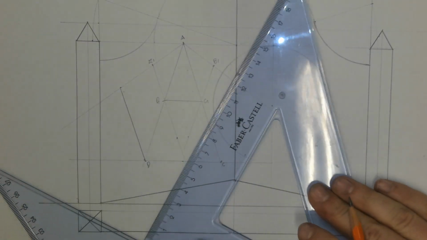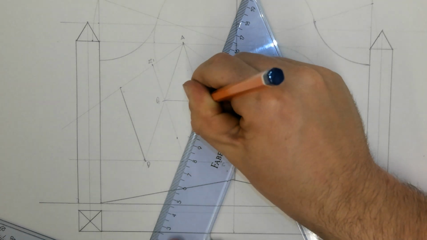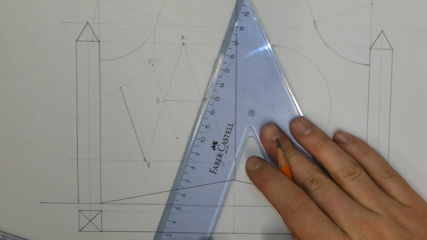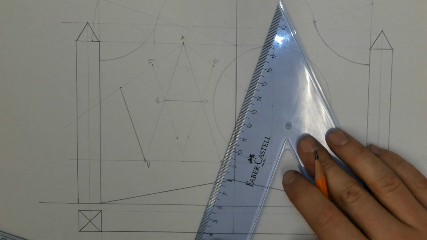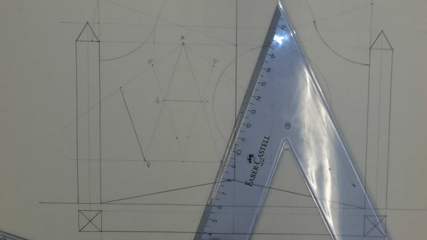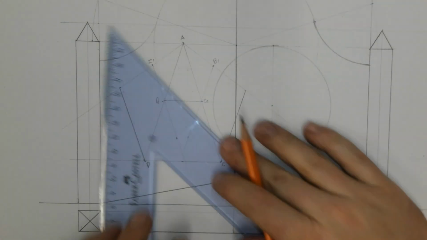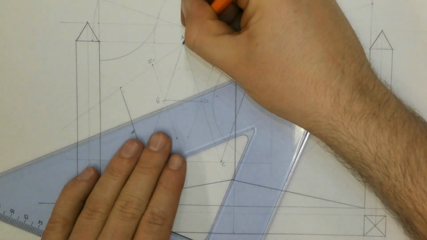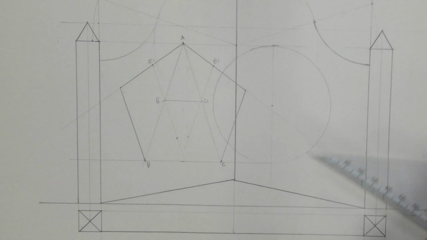You've now gotten the lengths of sides. There you go. Then you can go start drawing the star then. You're away then.